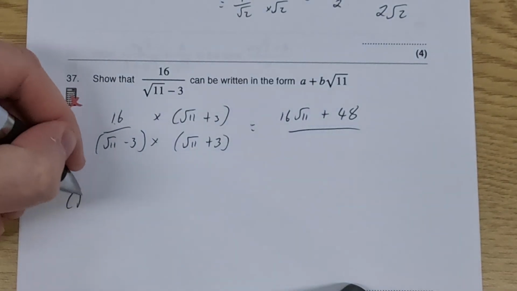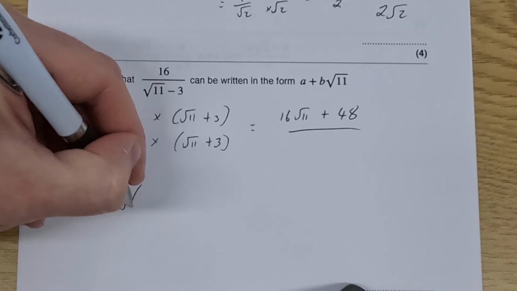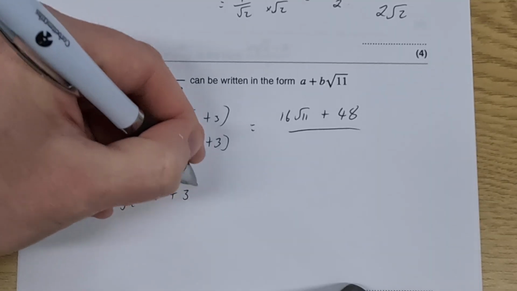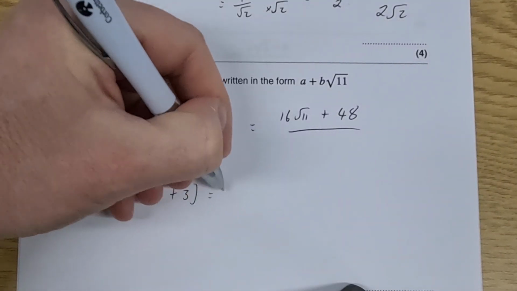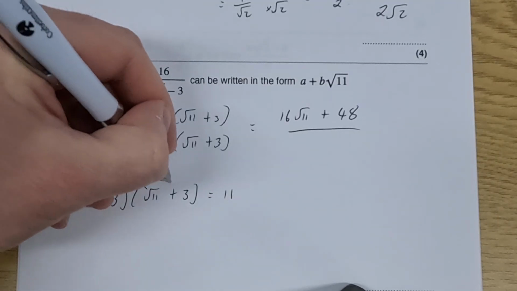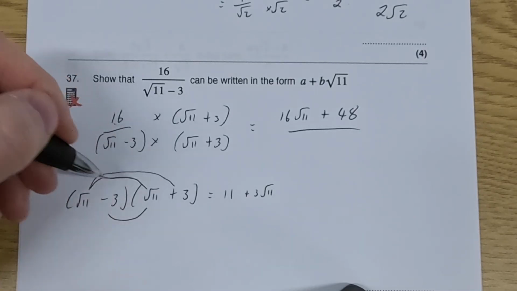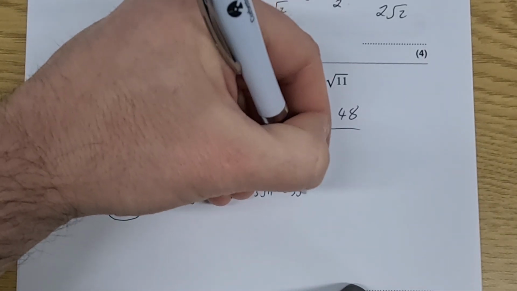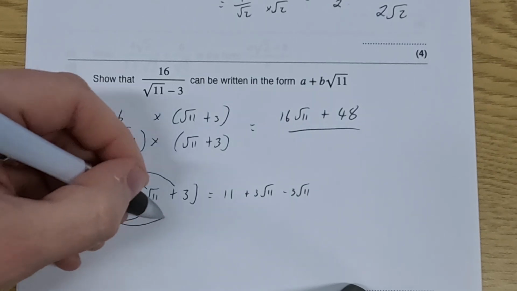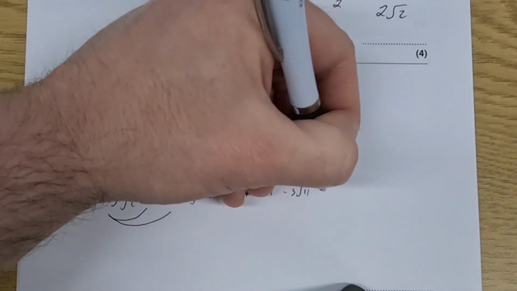So we've got root 11 subtract 3 multiplied by root 11 plus 3. So root 11 times root 11 is equal to 11. Root 11 times 3 would be plus 3 root 11. Minus 3 times root 11 would be minus 3 root 11. And finally, minus 3 times 3 would be minus 9.